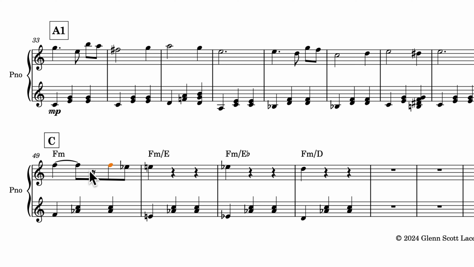Let's try a G. Yep, I like that. That's very nice. Let's try the E flat. That works. That's okay.